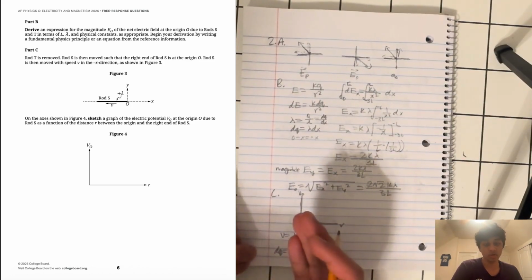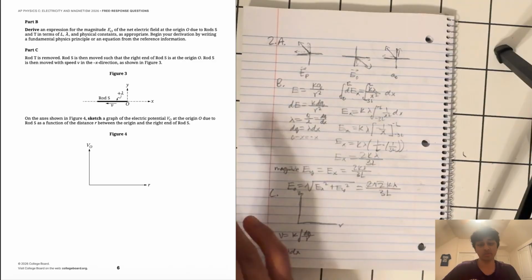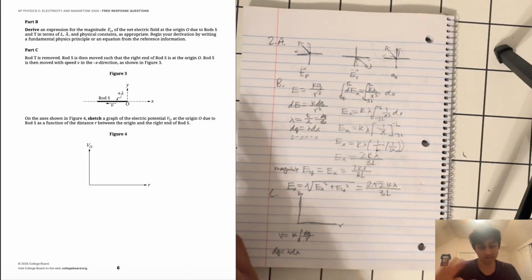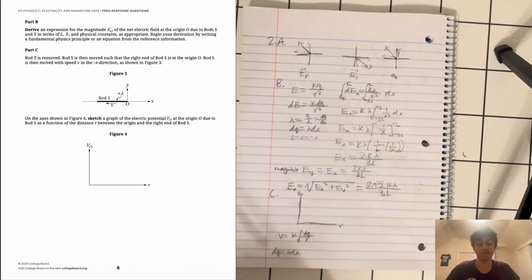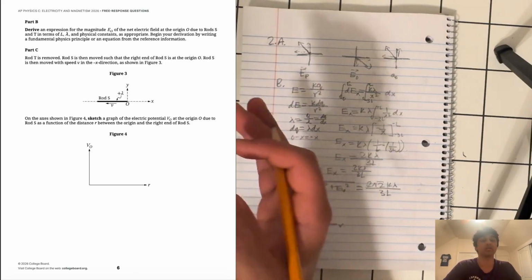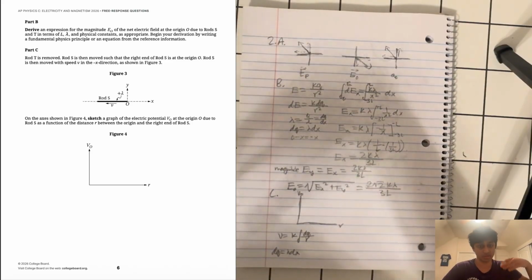For our bounds, because rod S moves in the negative x direction with speed v, its right end is at x equals minus r, and its left end is at x equals minus r plus 2l, because you have to add the length of the rod.